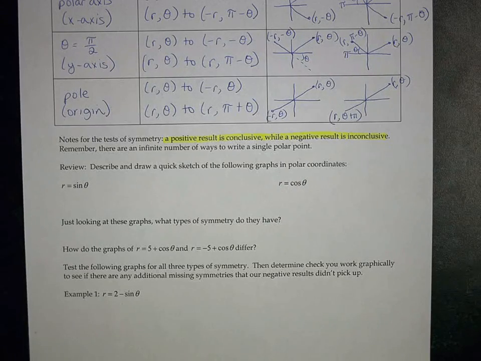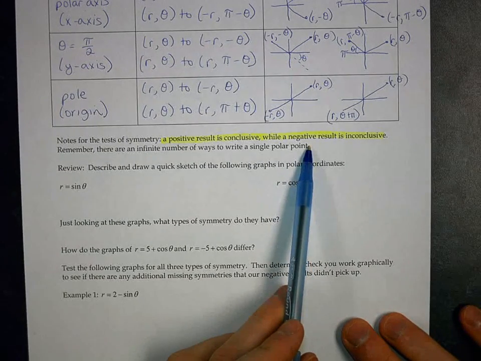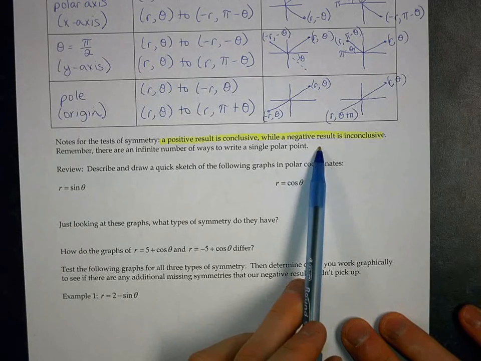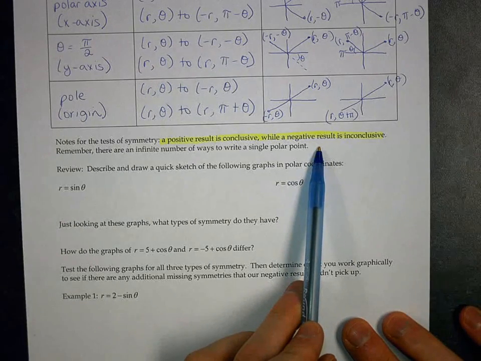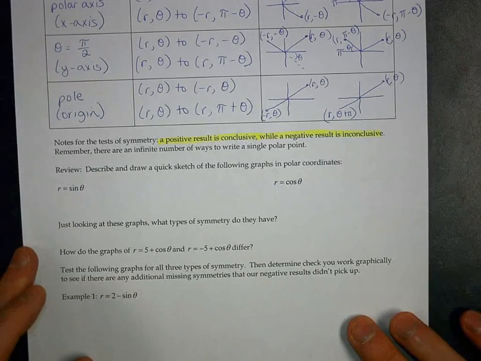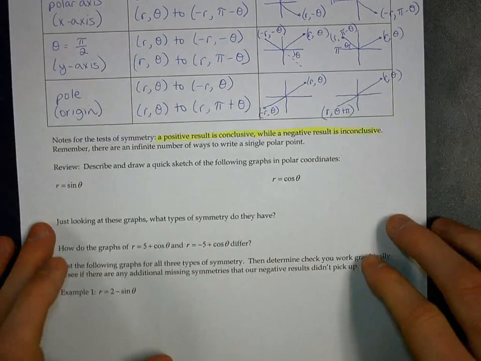And the reason for that is you know that there are multiple ways that you can write points in polar coordinates. And just with the whole infinite number of correct answers and infinite number of wrong answers for polar coordinate points, we can't necessarily eliminate the fact that we're looking at a different perspective of that same polar graph, or maybe something just wasn't covered in the equation. So we would use a graphical approach to confirm. If we get a negative result from our algebra, which means my final equation does not equal the original equation, I can only say it's most likely the case that it's not going to have that type of symmetry.